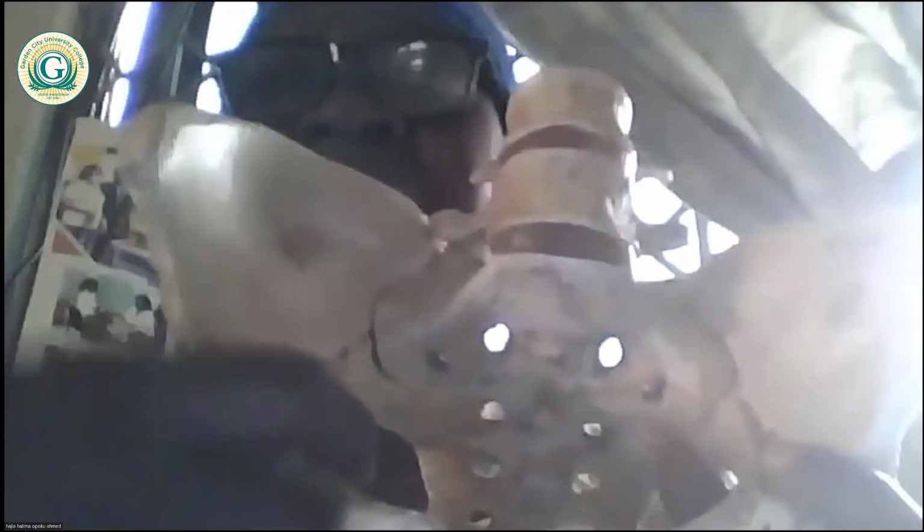The iliopectineal eminence. Okay. I'm saying that the iliopectineal eminence is a thickened portion next to the iliopectineal line. And the function or purpose of this iliopectineal eminence is to help prevent morbid penetration of the head of the femur through this acetabulum.